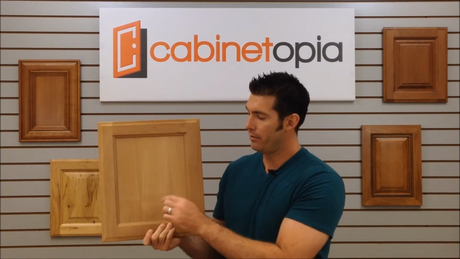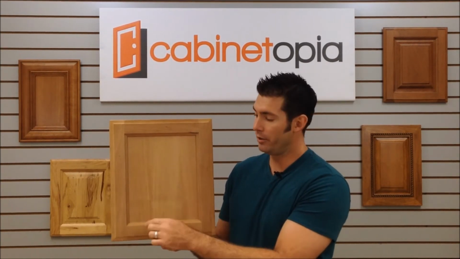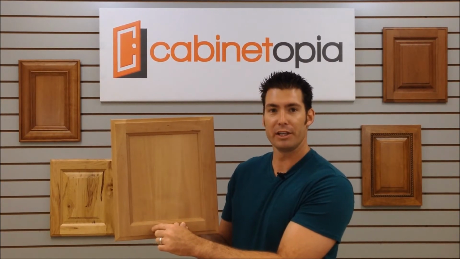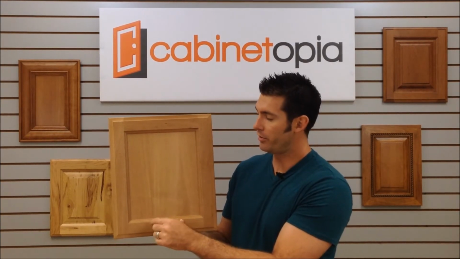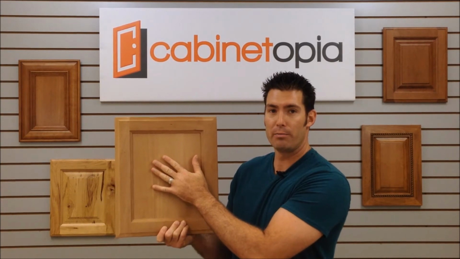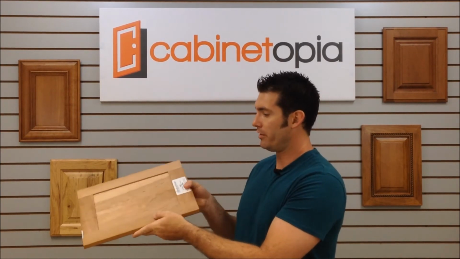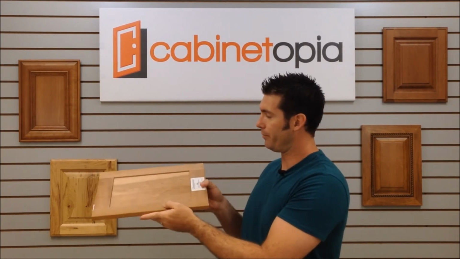This means that the flat panel or recessed panel is recessed 3/8 of an inch from the face of your stiles and rails back to the panel. It is also recessed in the back, as you can see.